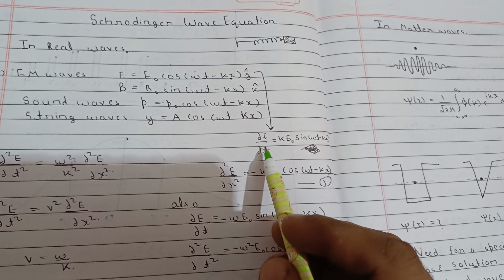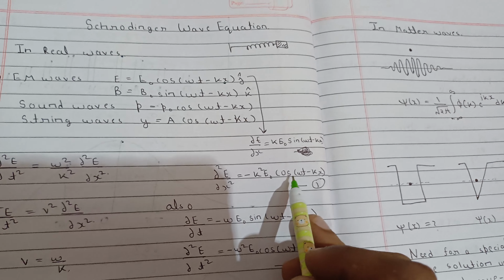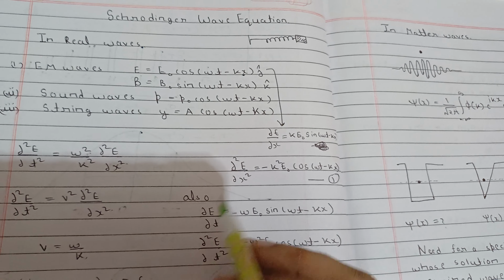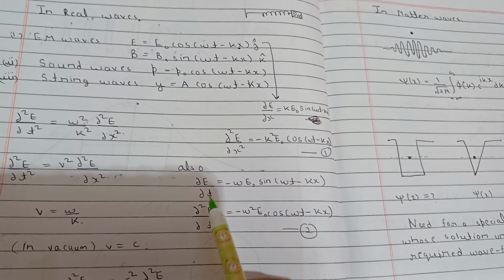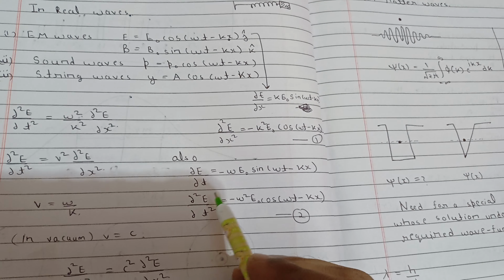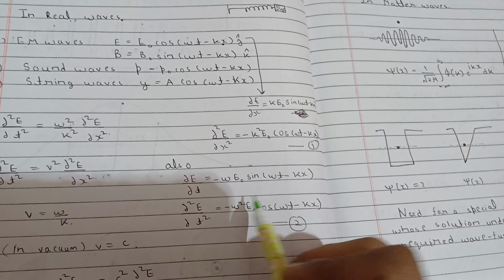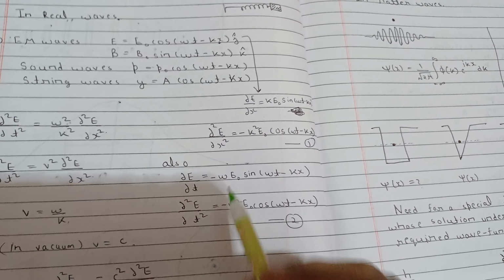Now find the second order derivative of this. It will give you del square E by del x square equal to minus k square E naught cos(omega t minus kx). Let's say this is our equation 1. We can find the derivative of E with respect to time also. So del E by del t will give you minus omega E naught sin(omega t minus kx).